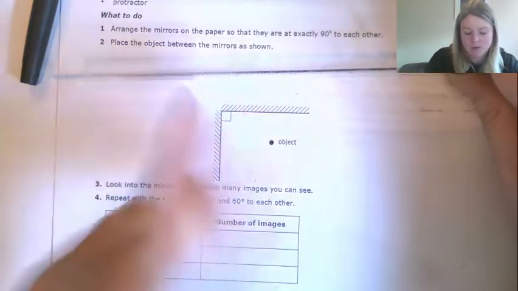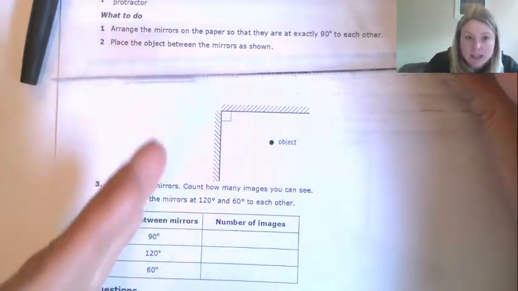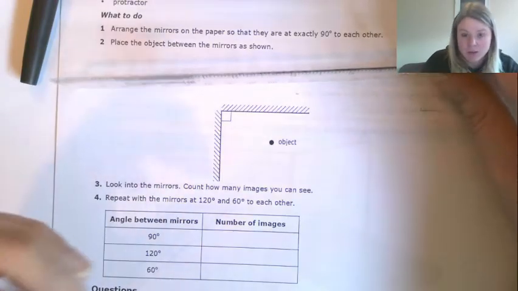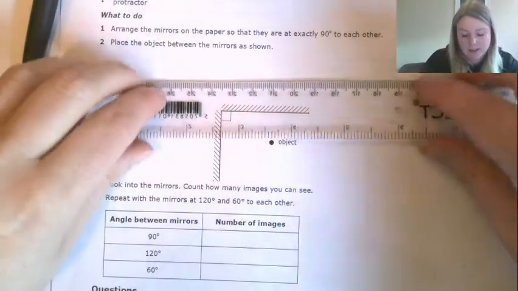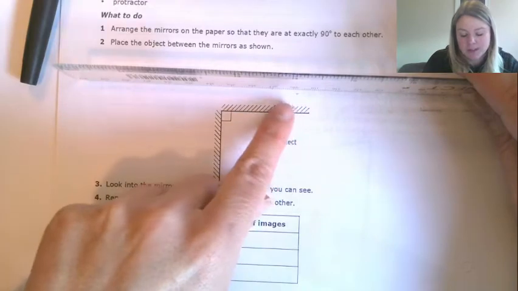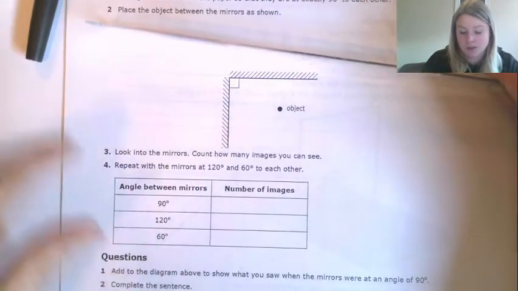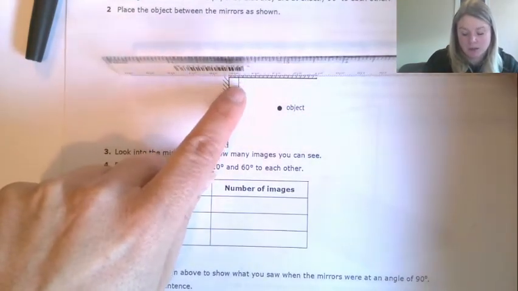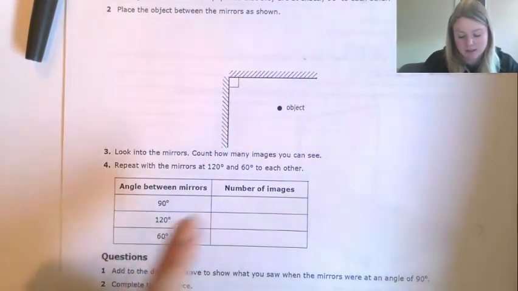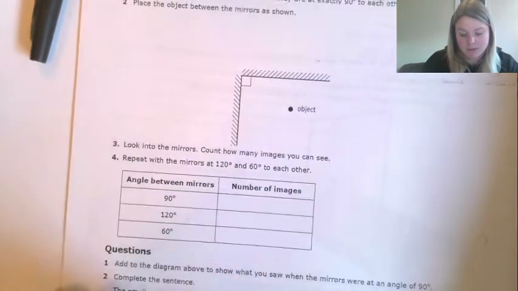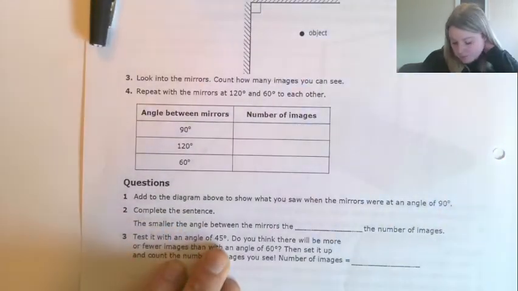Then set an object just in between them, get down to eye level so that you're looking directly at the mirrors, and see how many reflections of that one object you can see. Then change the angle to 120, and then to 60, and list the number of images. If you get that done, fill in these bits down here for me.